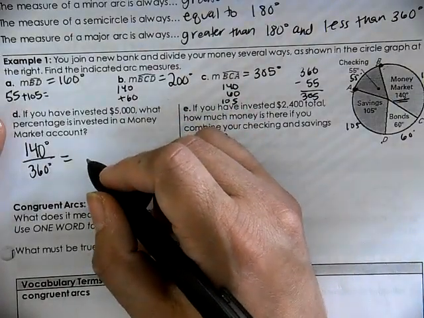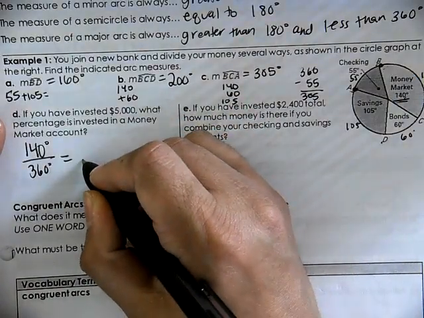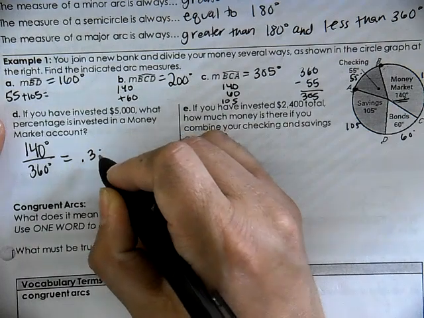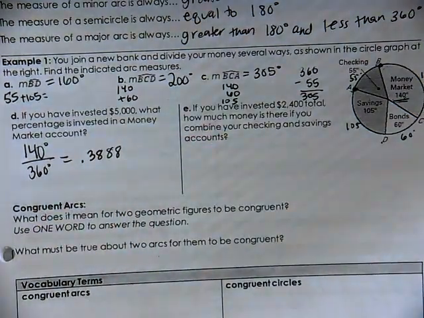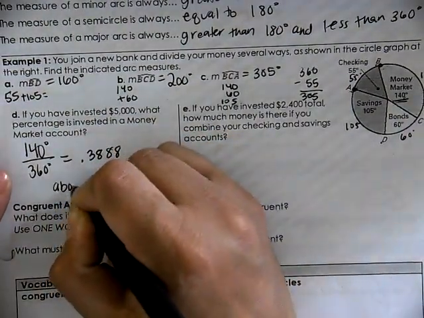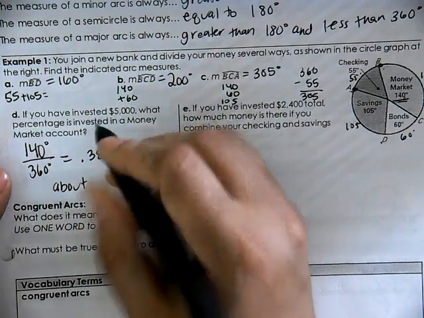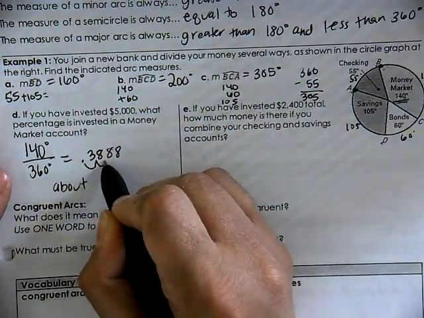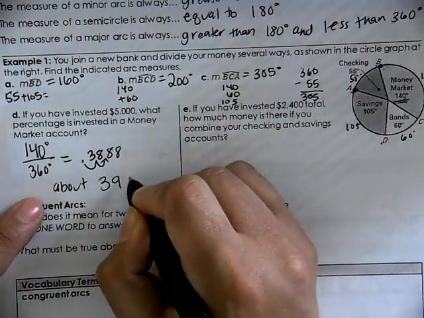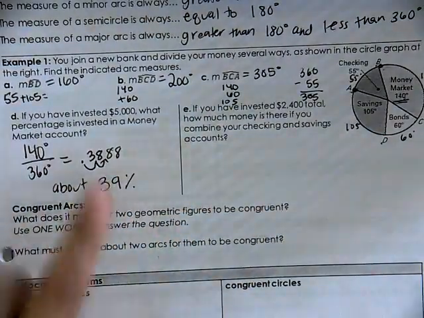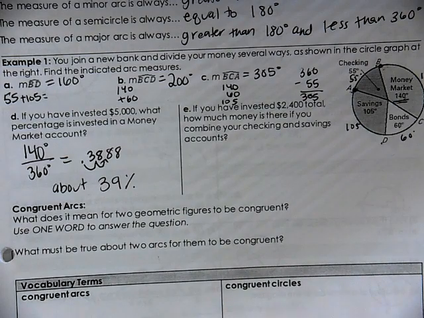And so this one comes out to 0.3888, I would say, if you round to that many numbers after. You really just need to decide how to round. So as a percentage, you have to move the decimal point 2 spots to the right, or multiply by 100 essentially. So this would be about 39% if you round that 38.88 up.